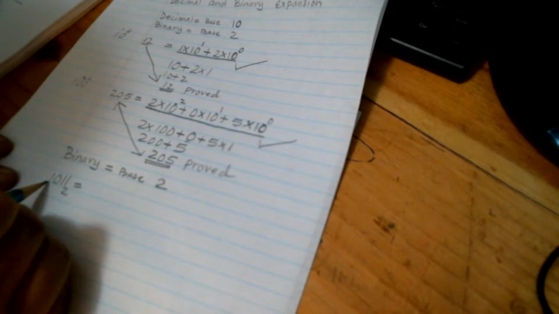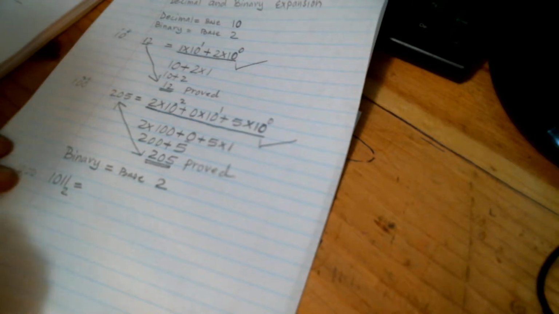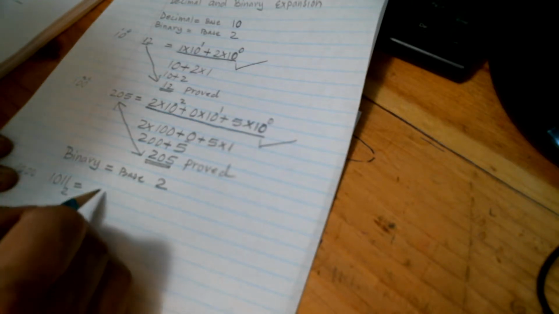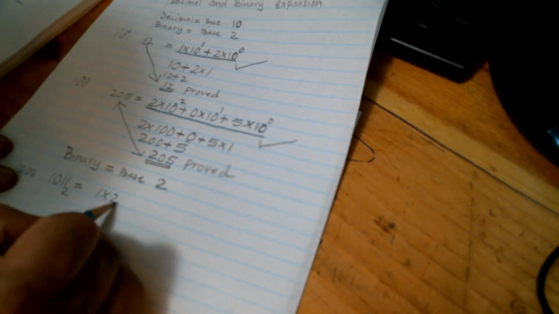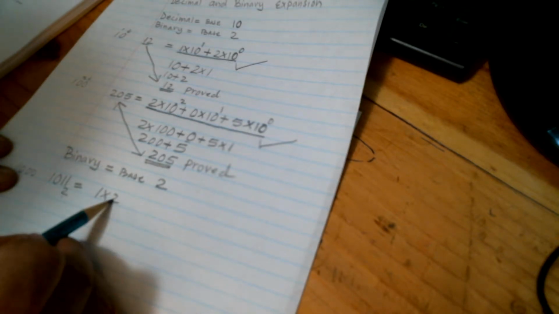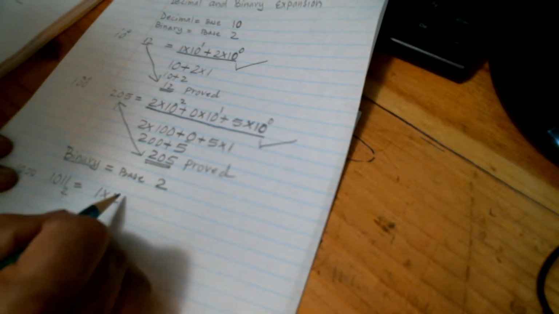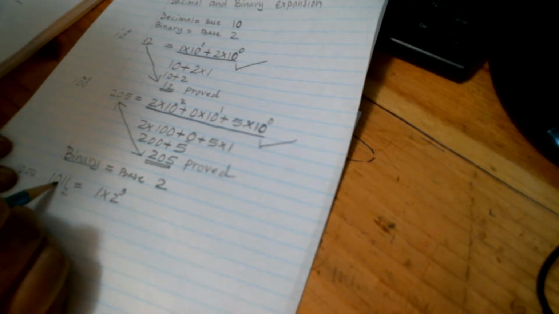So how many digits do we have? 1, 2, you need 10, 100, 1000. This is based upon 1000. Thousands have 3 zeros, guys. So 1, 2, 3. 1 times 2, because this is based upon 2, we cannot write 10 here. Binary is always 2. 1 times 2 to the power 3, because we have 1, 2, 3.